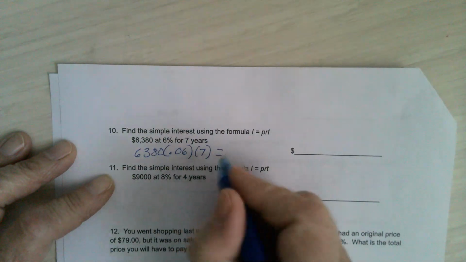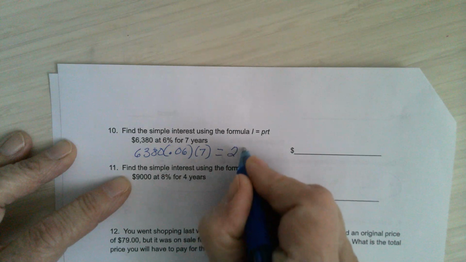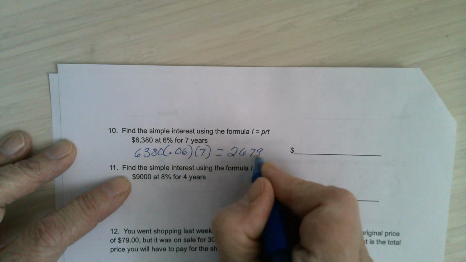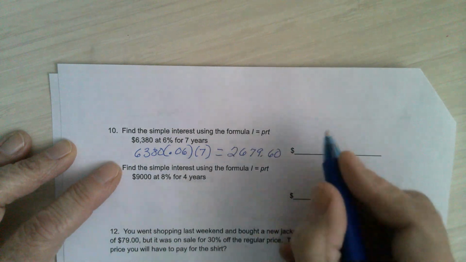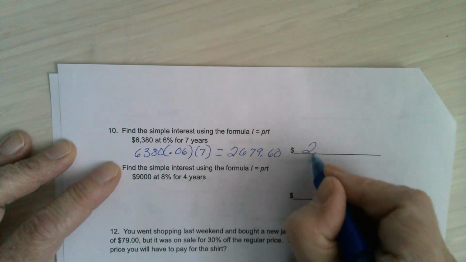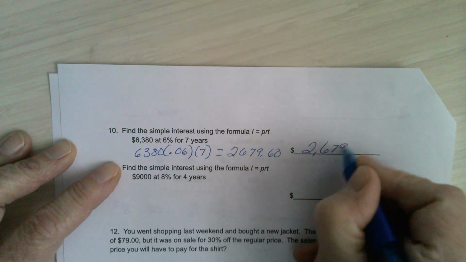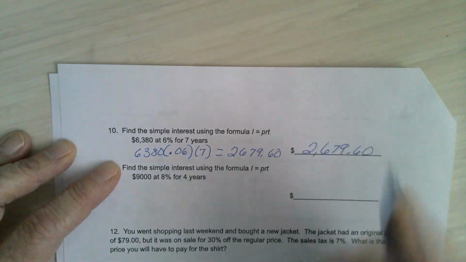$2,679.60. That's a lot of money. That's your interest. Did everyone get that?